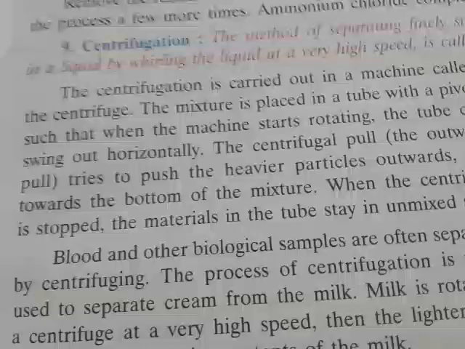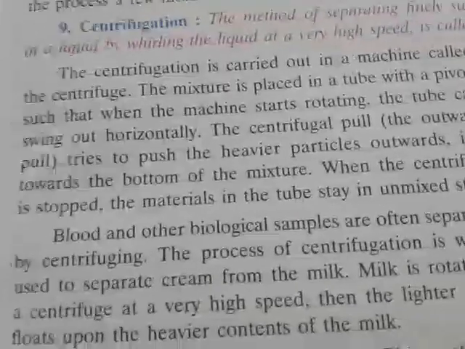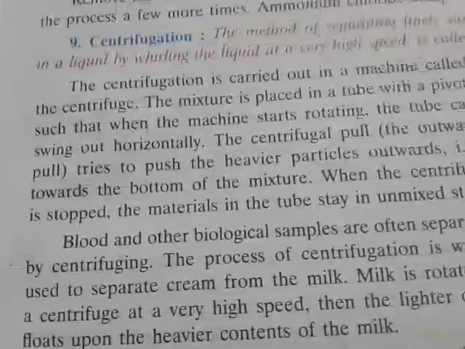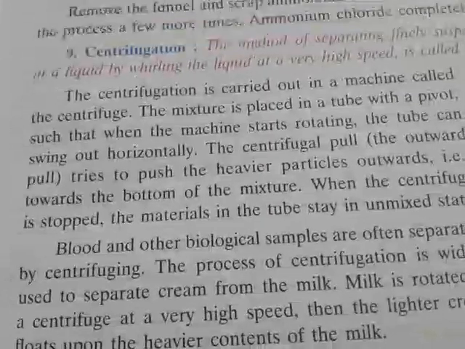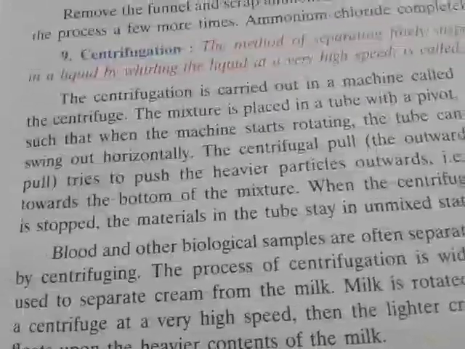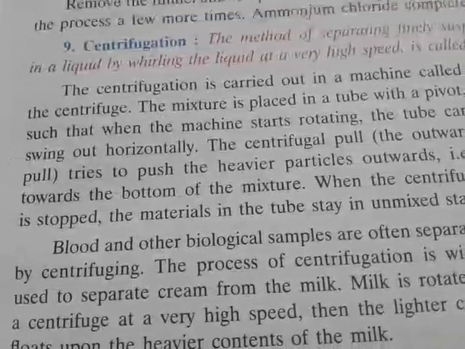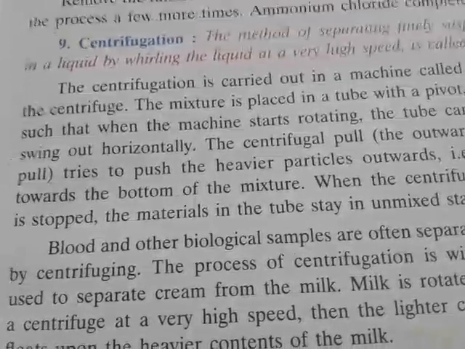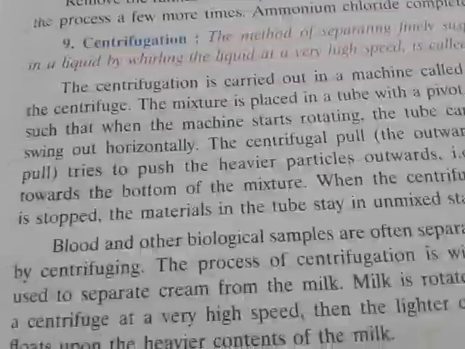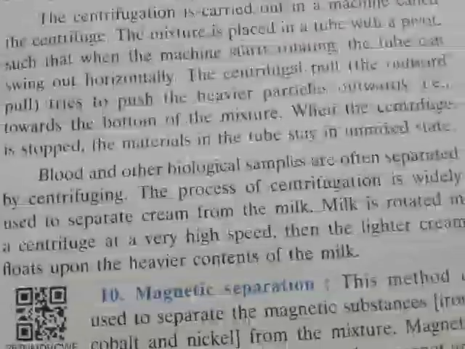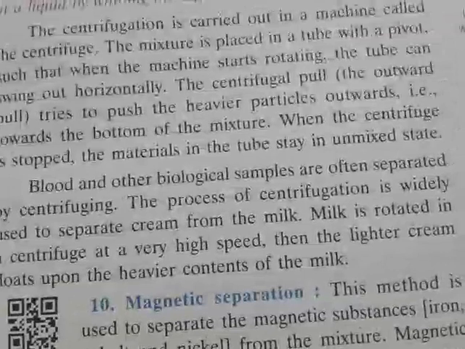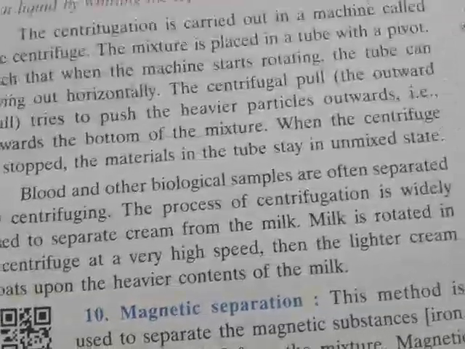Okay, especially in higher classes you will learn that a colloidal solution exists. The colloidal state is one kind of substance, and a colloidal substance can also be separated by the centrifugation technique, like your milk, like your blood. So in pathological laboratories, blood and other biological samples are often separated by the centrifugation technique, and the process of centrifugation is widely used to separate the cream from the milk.